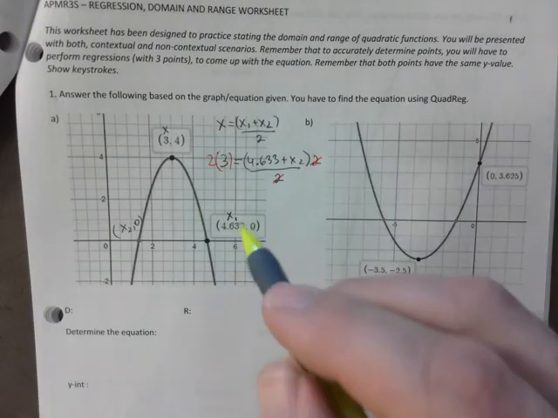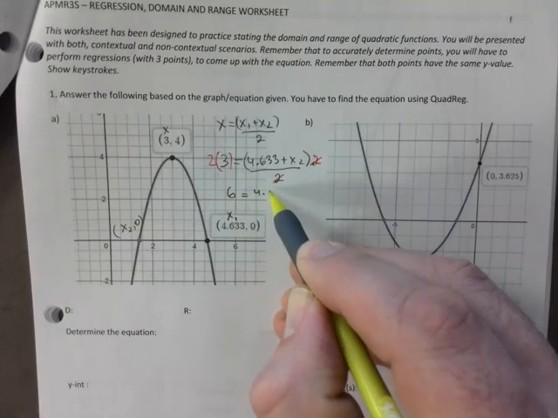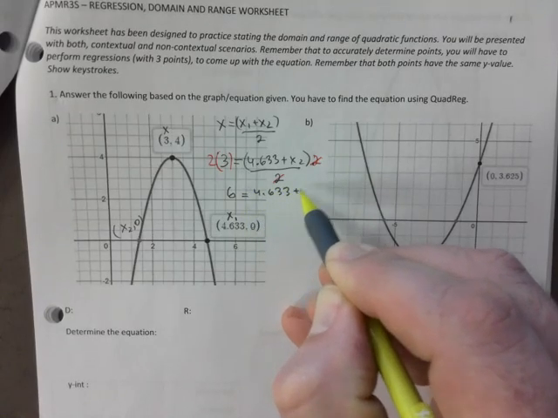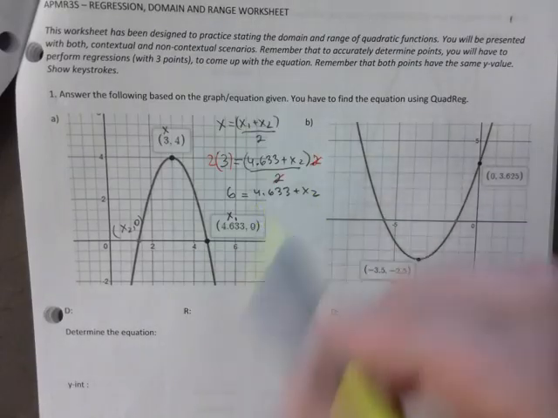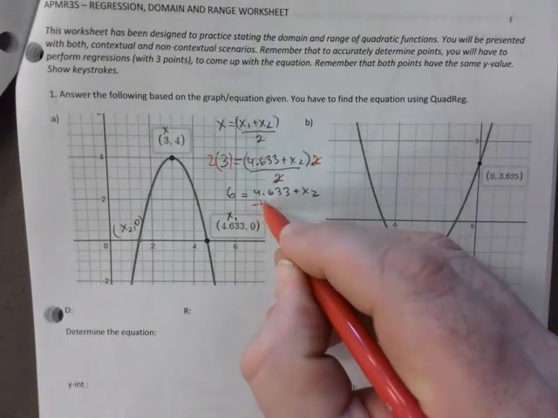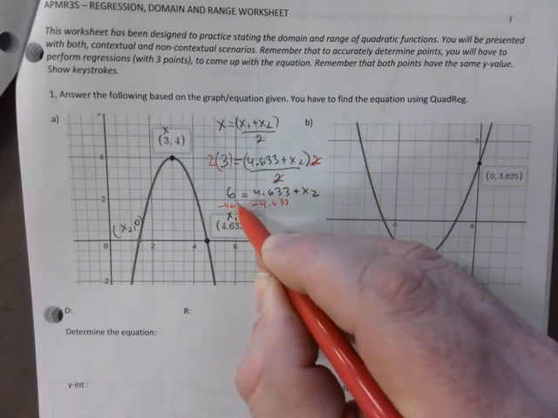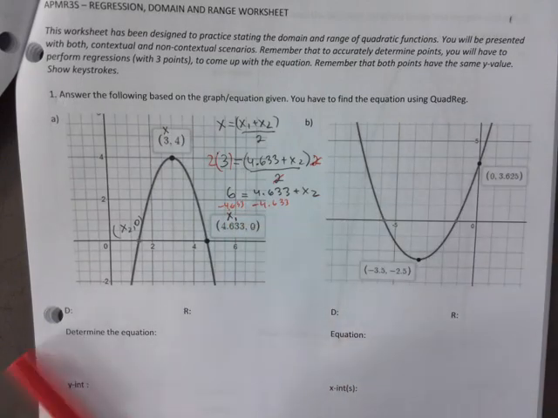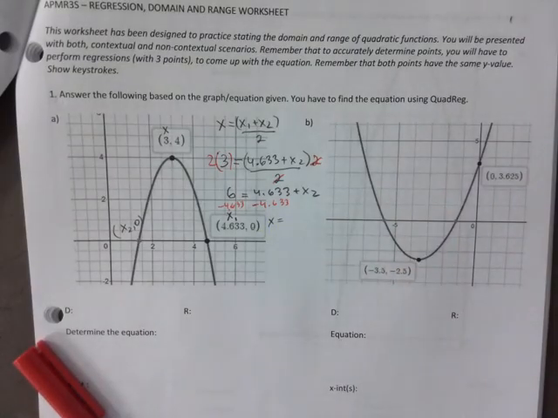It's a little crowded, I know that. 6 is equal to 4.633 plus x2. We subtract. Okay, subtract both sides, and x is equal to, I should have had my key on that page, right?